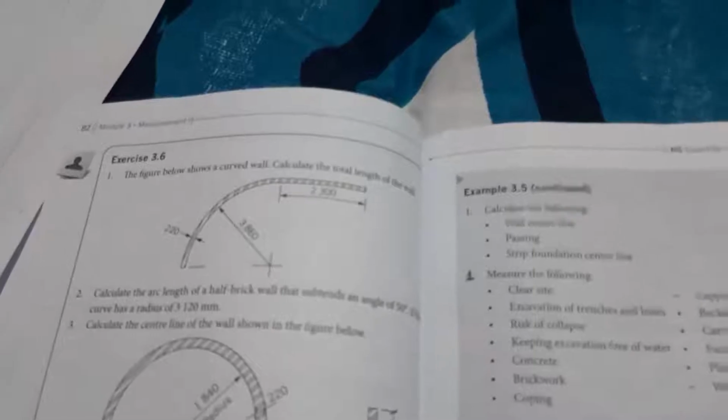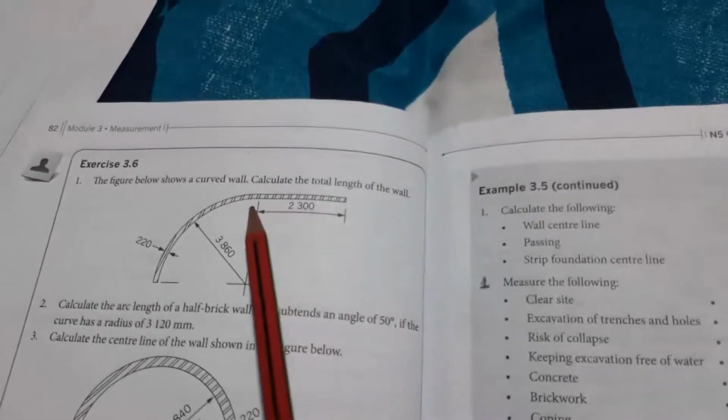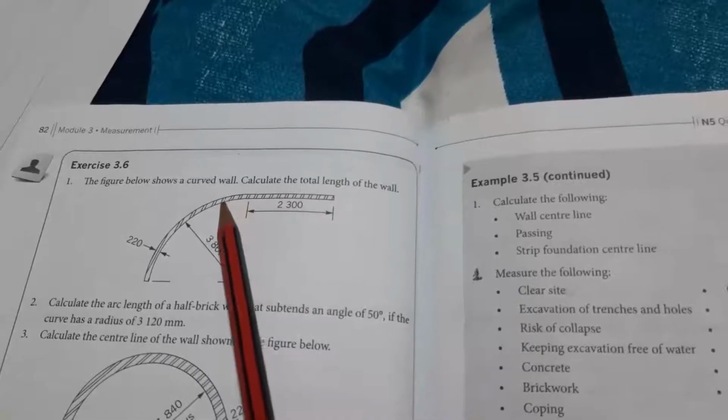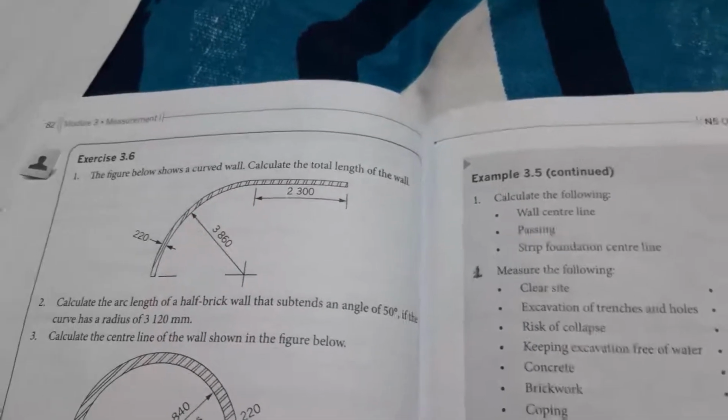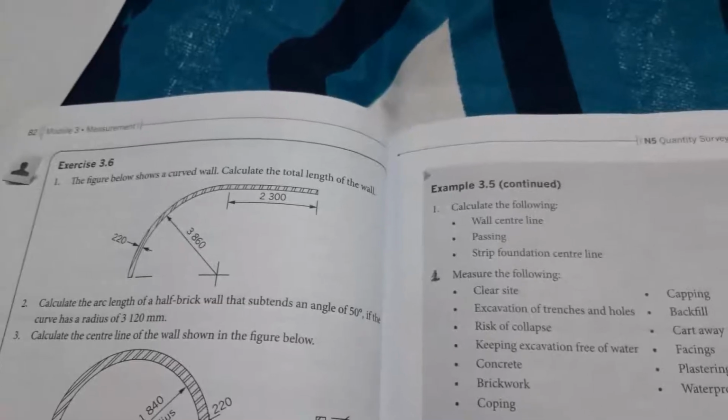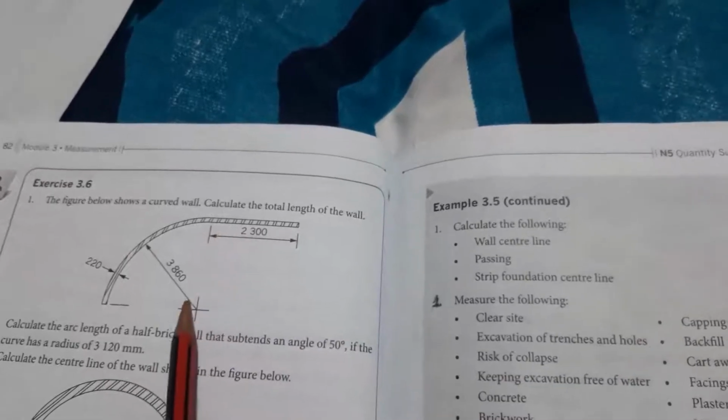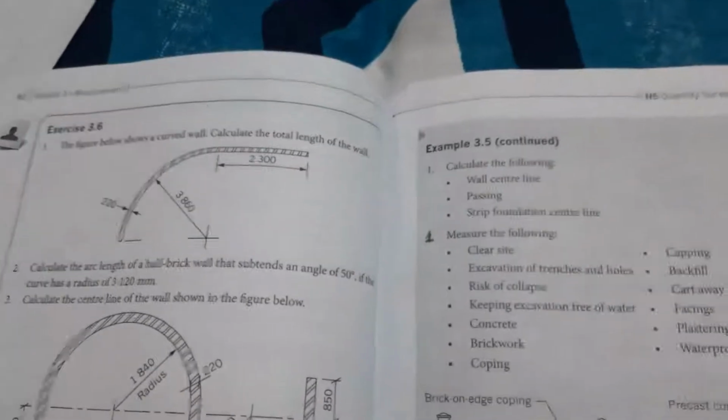Alright guys, so let's look at another example. So page 82, exercise 3.6, you are given another curved wall, which is now different from the one we calculated before. So here you don't have an arc precise, so you have half of a semicircle.